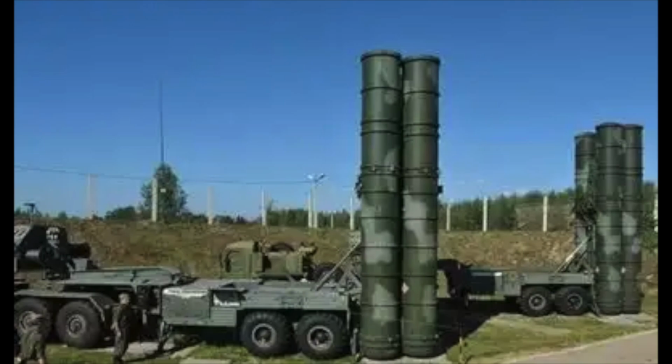I have added a small video to show you how effectively this S400 destroyed all the Pakistan missiles and drones which were coming towards India.